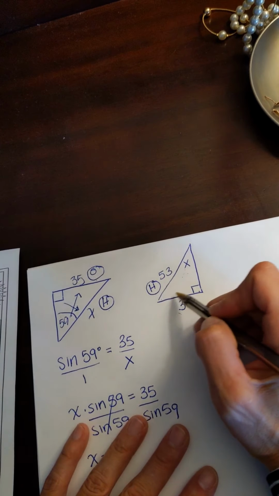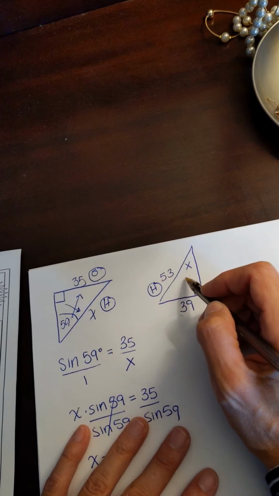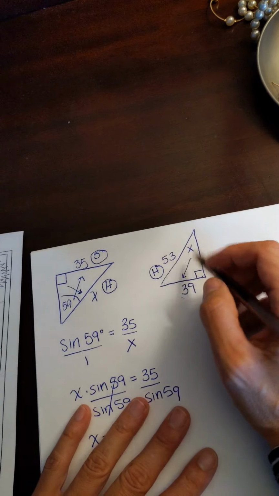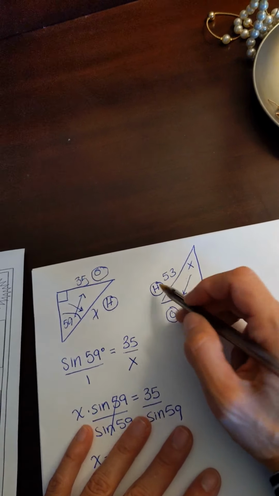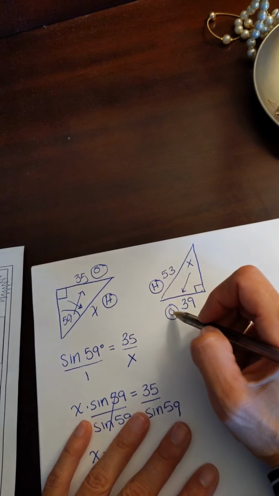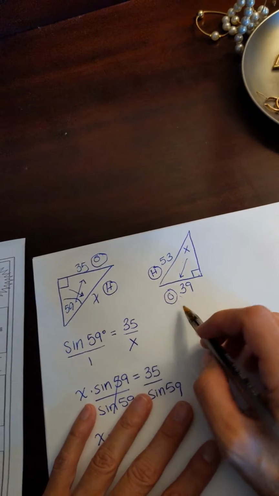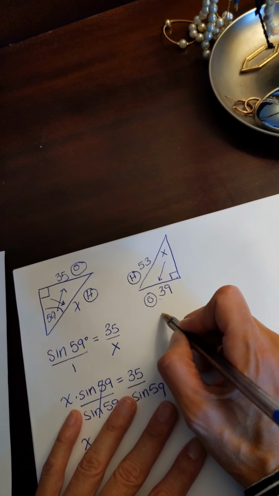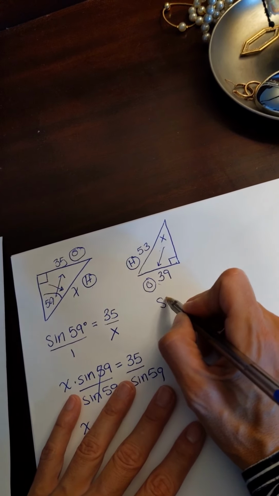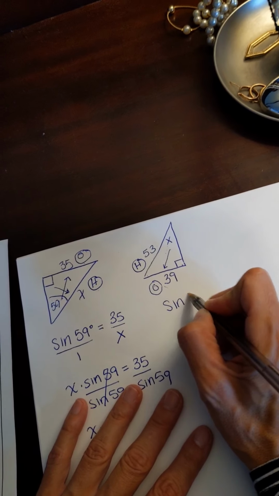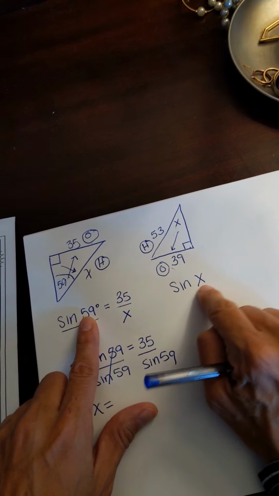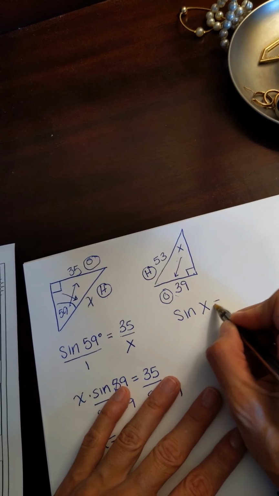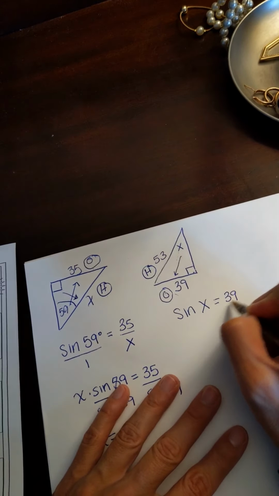Now, what's this side going to be? Hopefully you were thinking opposite. Unfortunately, we're using O and H again. I was hoping for something different this time around, but no worries. O and H, sine. Sine of the angle. Now this time we don't know the angle. See, this one we knew the angle, this one we don't know the angle. Equals the opposite side to the hypotenuse.